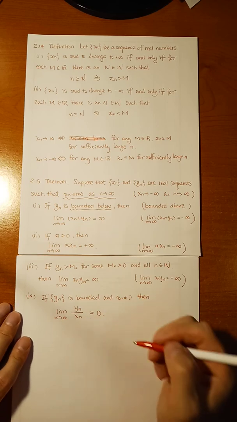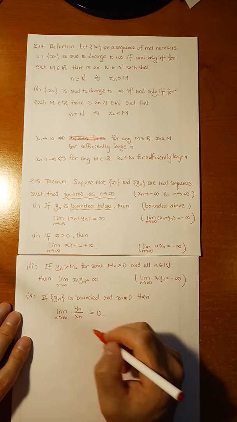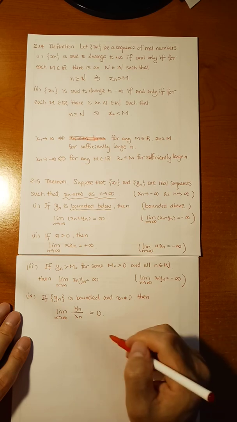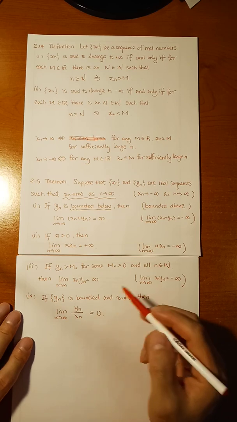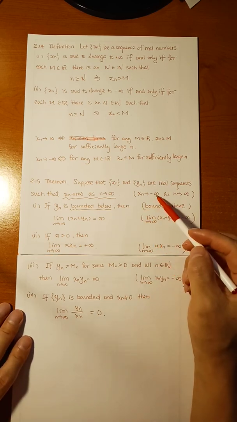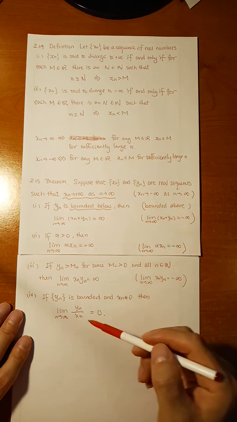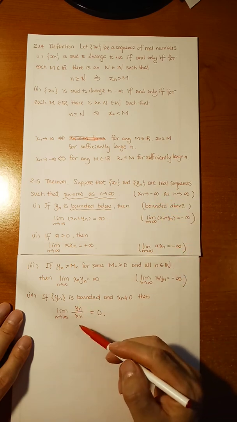Even if you assume xn approaches negative infinity, it is still 0.